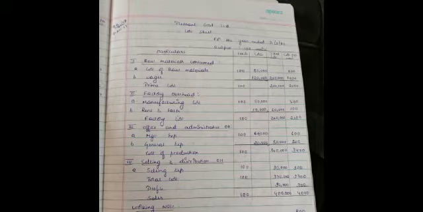Then office and administration overhead. This is the third heading. Under that, the management expenses and general expenses are given. That is 60,000 and 20,000. So the cost of production is 3,40,000.